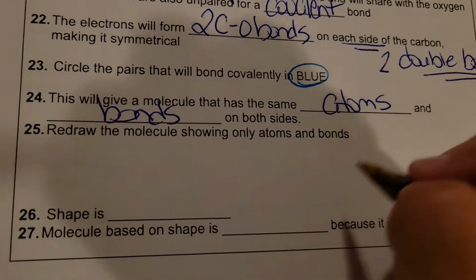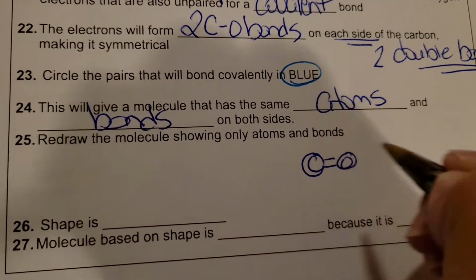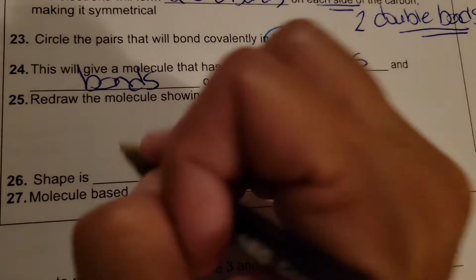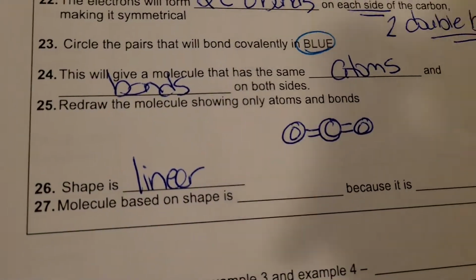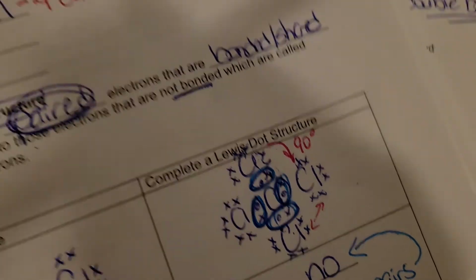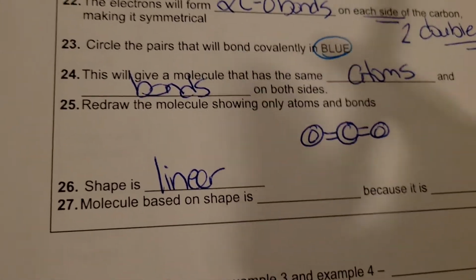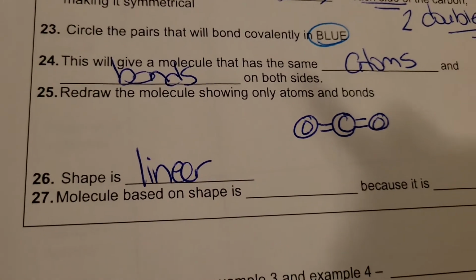So we end up with a carbon in the center with a double bond to the oxygen and a double bond to the other oxygen. So this shape is linear. It's not the only way to get a linear shape. You could also have a tetrahedral that ends up missing 2 things, actually no, because you'd have your unshared pairs. So linear is one of the shapes that you can end up with when everything's balanced on each side.